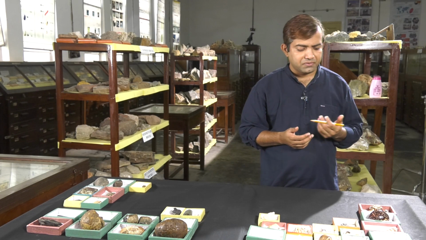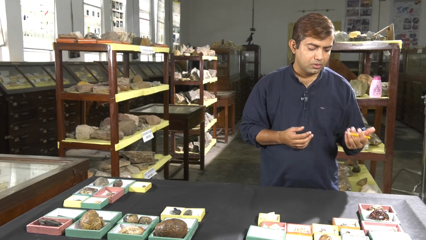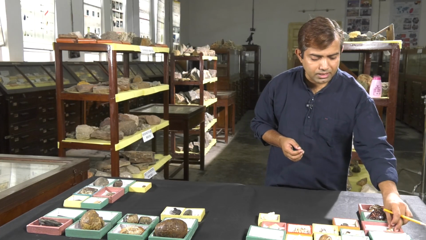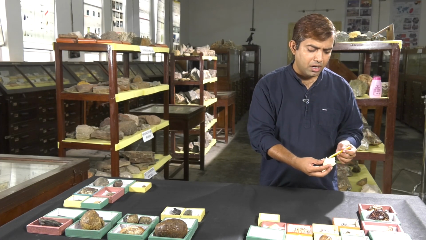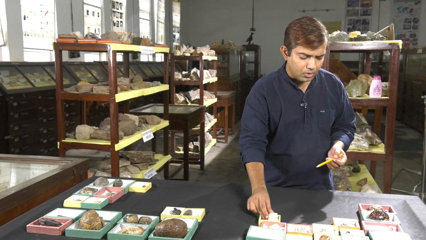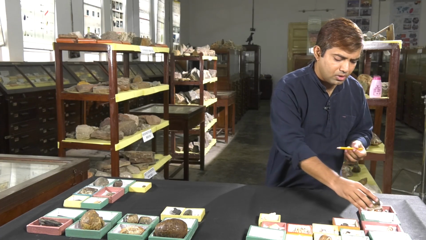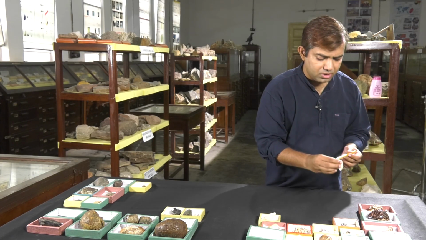You may have gastropods with different ornamentation. Some of them, like Turritella, may have spiral bands. You may have spines or knobs. You may have differently colored, or you may have a very smooth surface. One of the very important features in gastropod study is the measurement of the apical angle. It can be either acute, intermediate, or obtuse.